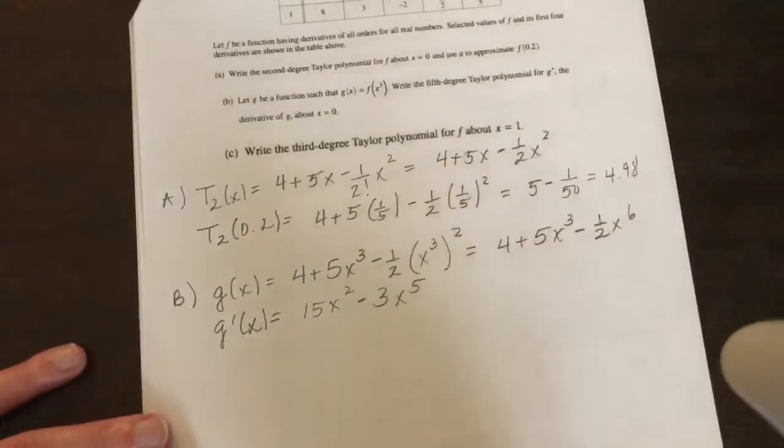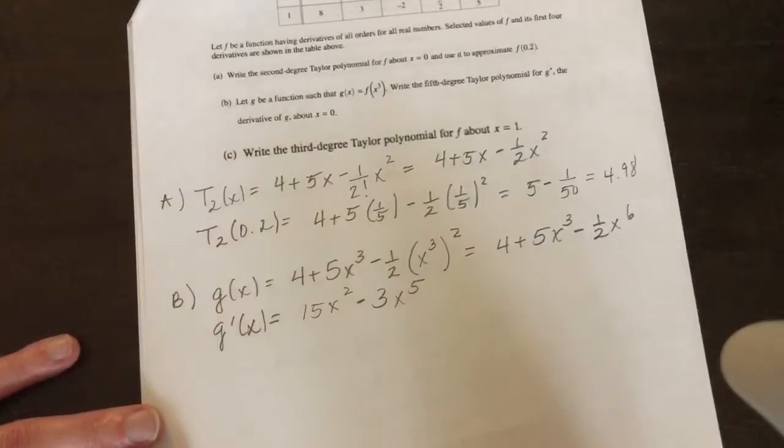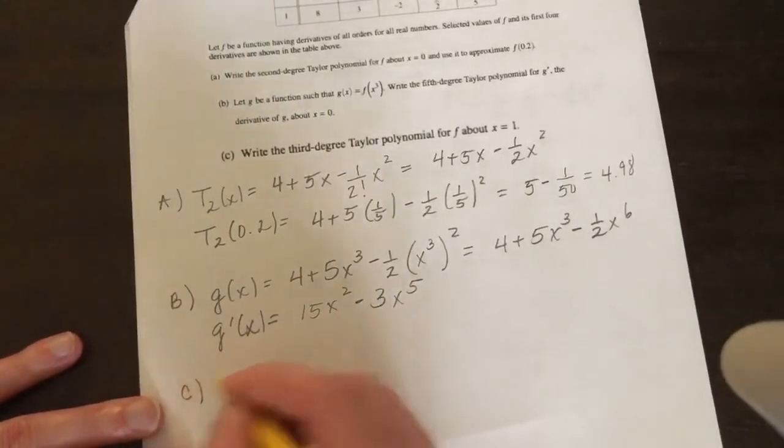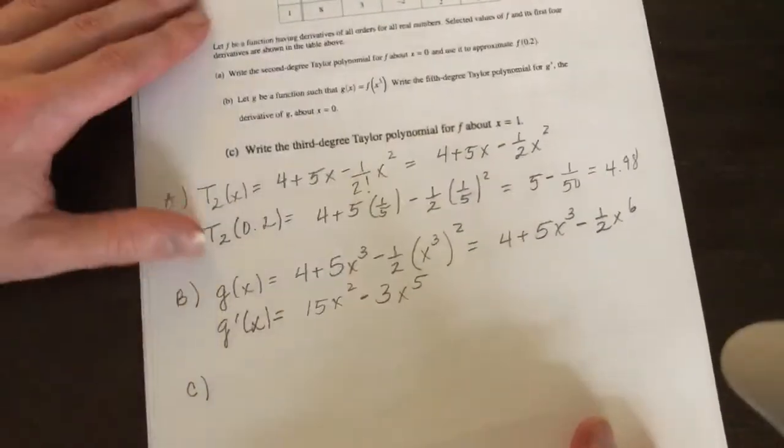Okay, part C. It says write the third degree Taylor polynomial for f about x is equal to 1.